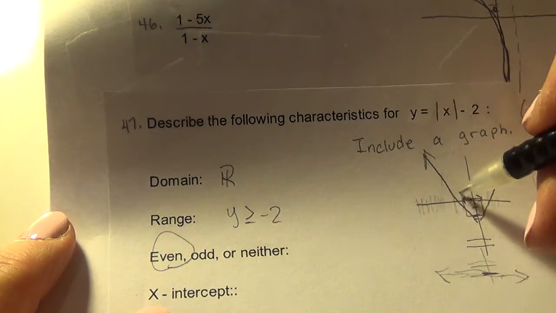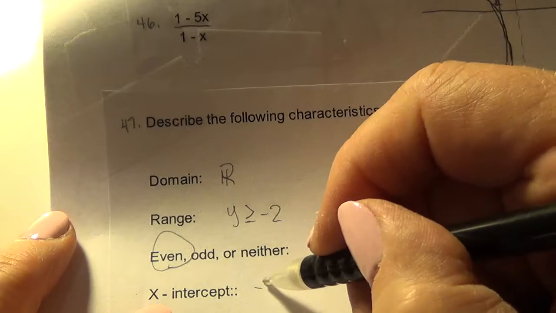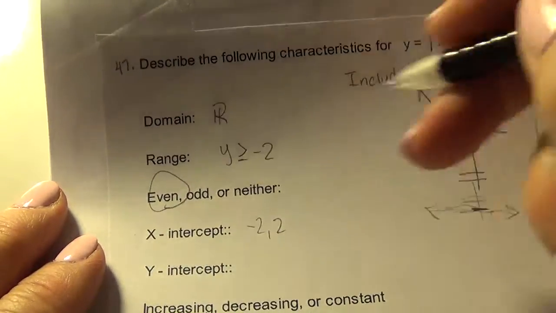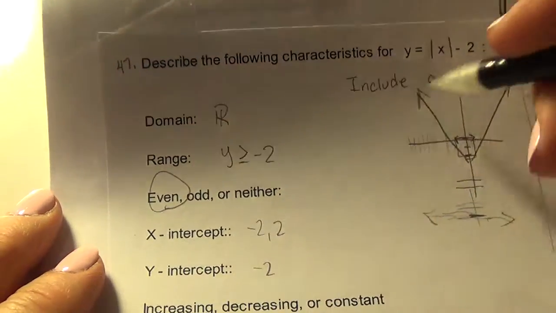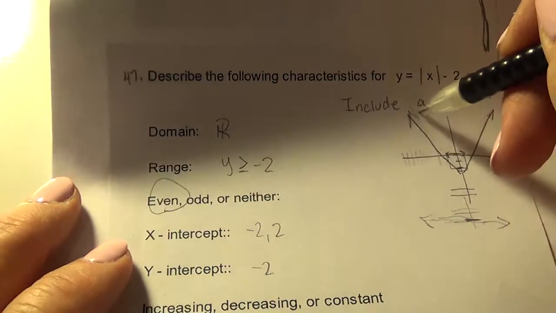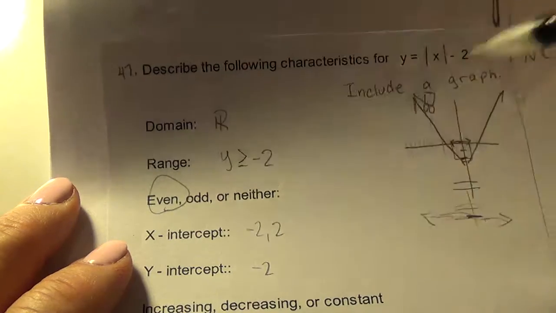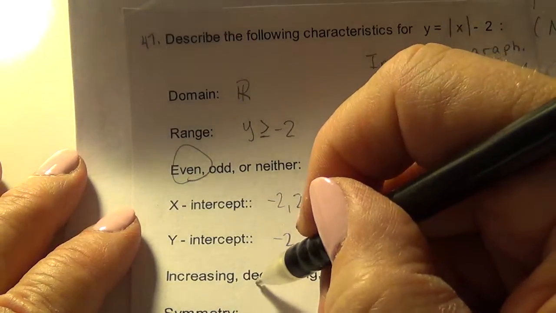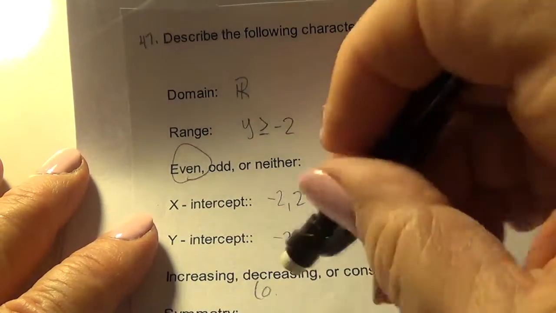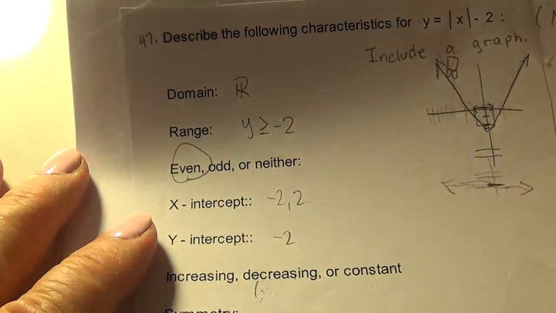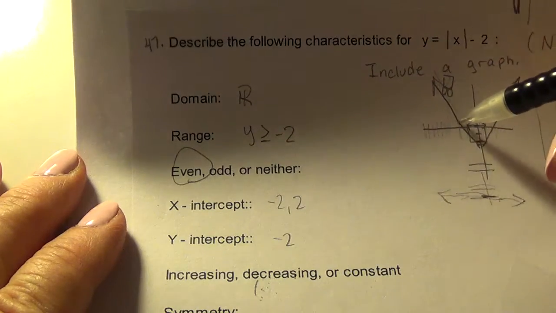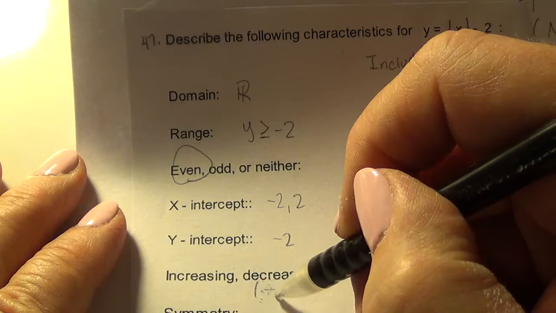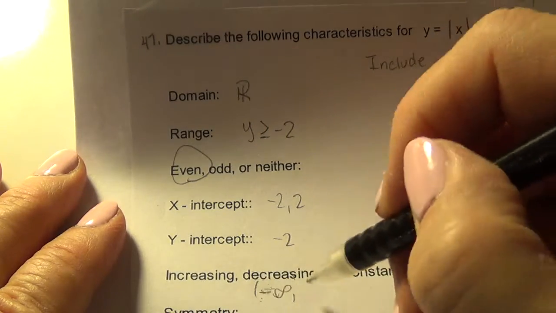X-intercept, it crosses the x-axis at -2 and +2. It crosses the y-axis at -2. It is decreasing, so if you're the little cart, it goes from left to right. It's going down, so it's decreasing from -infinity. These are always in terms of x, so we're going to go out all the way to -infinity and start there and then go to 0.